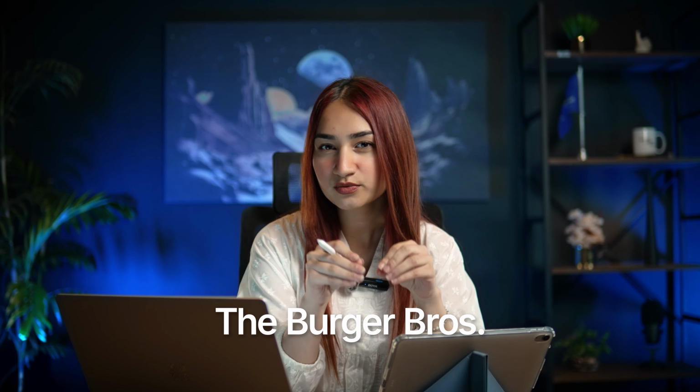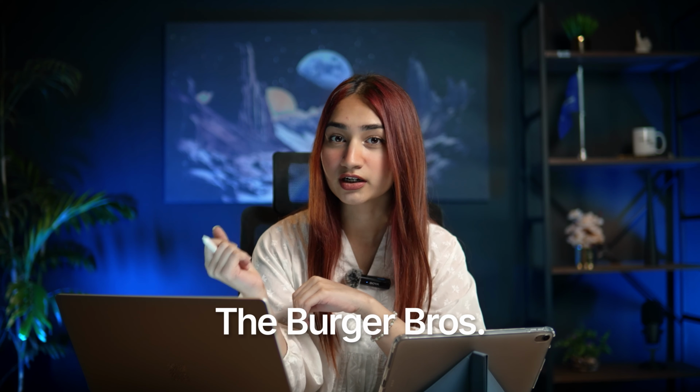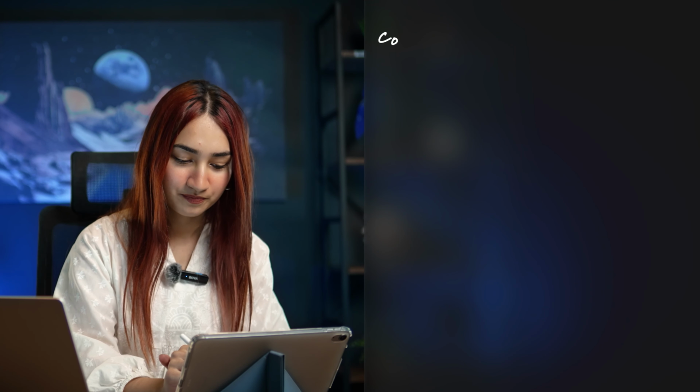Okay, so first up, let's talk about one of the most important use cases for GPT-4o image generation, which is in marketing for visual designers and small business owners. For this, let's say we have a restaurant, and we're gonna name it the Burger Bros. Now, this restaurant is launching a new burger, and we have to design a product launch campaign for it. So before jumping into the tool, it's always smart to map out your creative direction first. So here's what we're imagining.